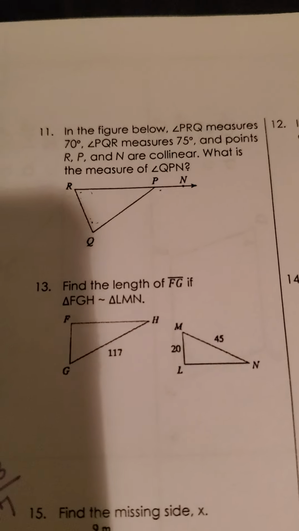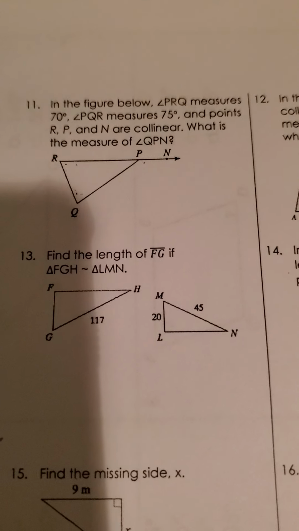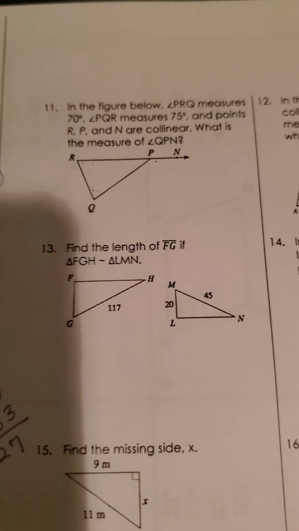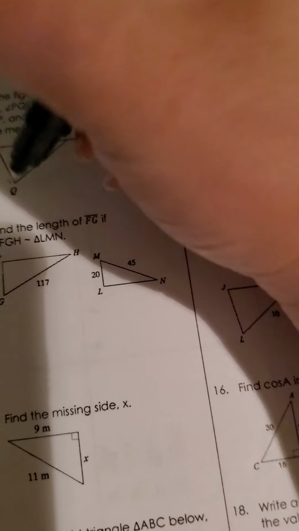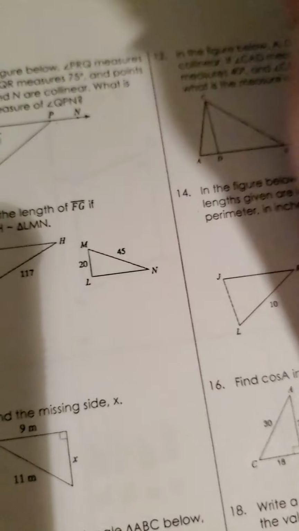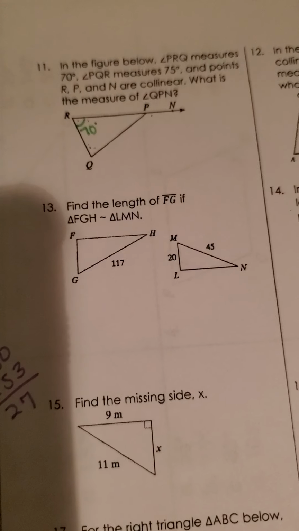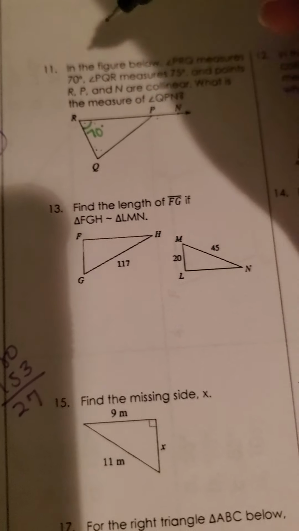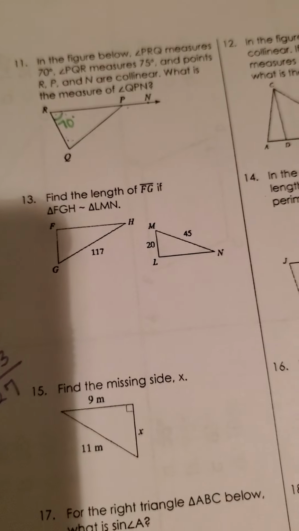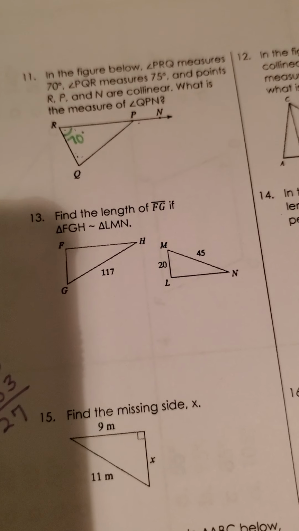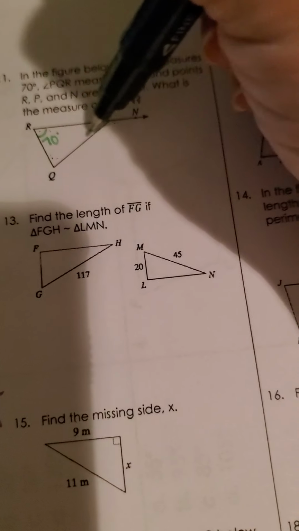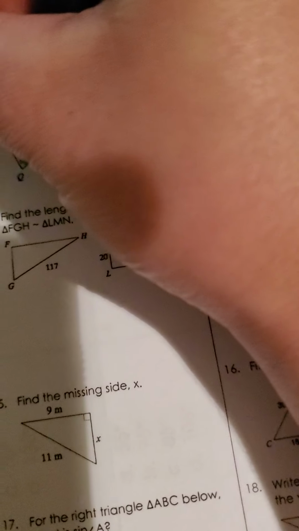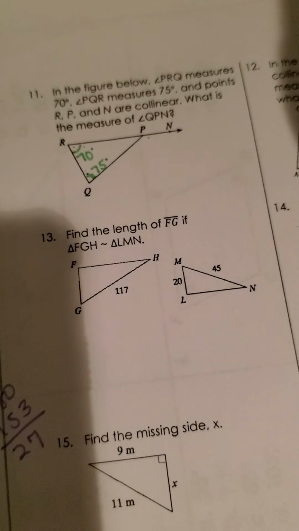So number 11 says, in the figure below, angle PRQ measures 70 degrees. So I'm going to go ahead and mark that. PRQ is right there, 70 degrees. So remember, you do look at the letter in the middle, R, and you can use the P and the Q to kind of trace out that angle. It says angle PQR, so PQR measures 75 degrees. So that's there, 75 degrees.